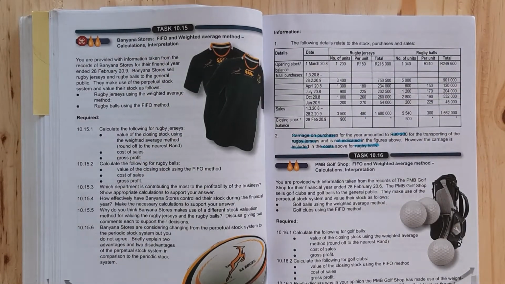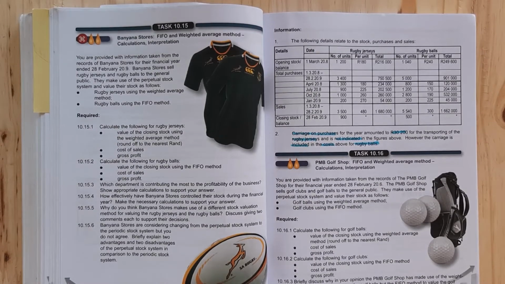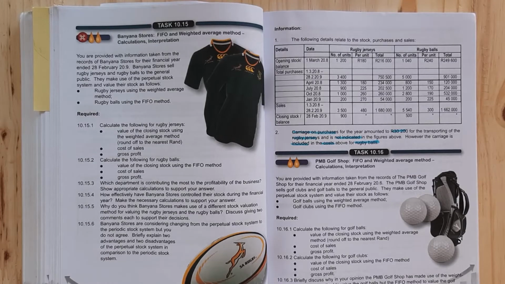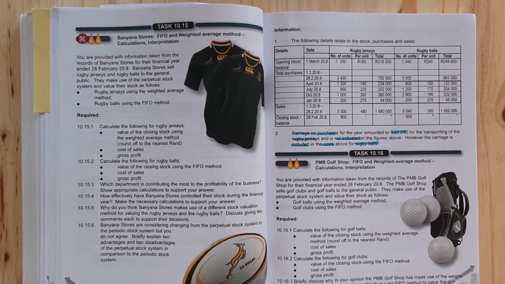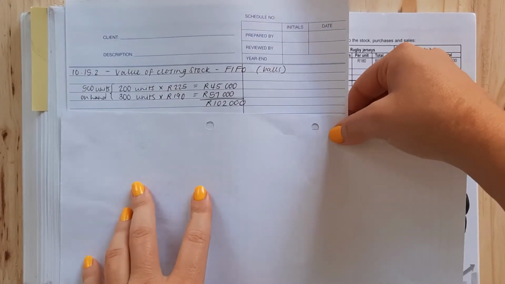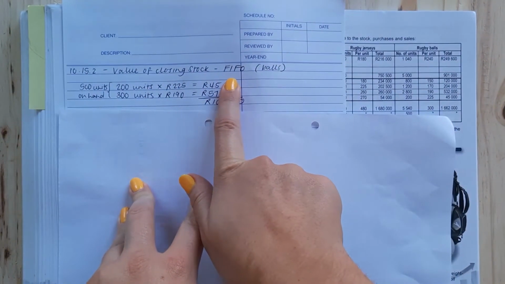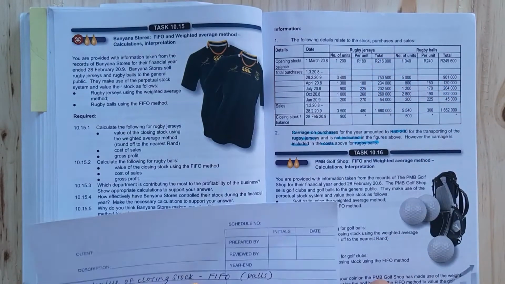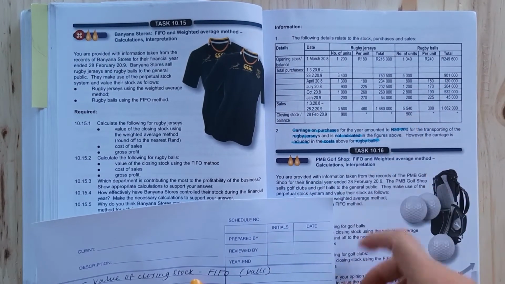Okay, so now question 2, they asked us to calculate the same as the above, but now for the rugby balls, and now using the FIFO method. Okay, so firstly, we're going to calculate the value of the closing stock. So the value of the closing stock using now the FIFO method, they told us we have 500 units at the end of the year. Closing stock is 500 units.